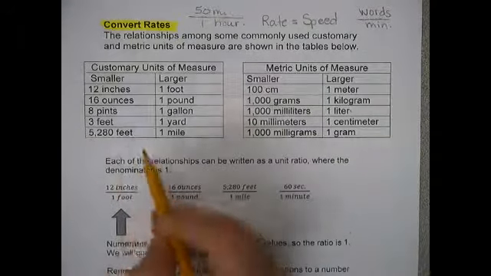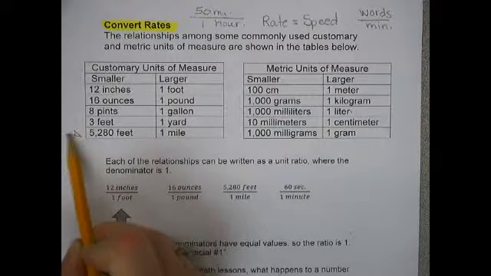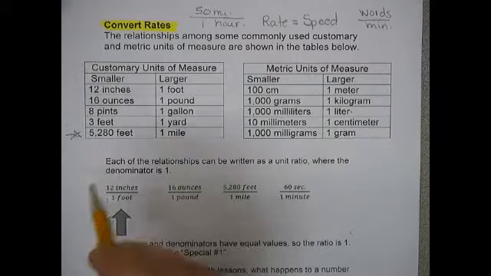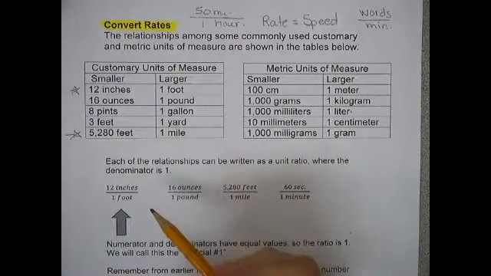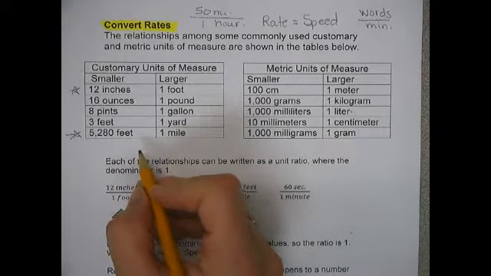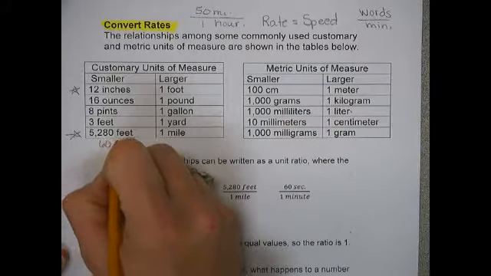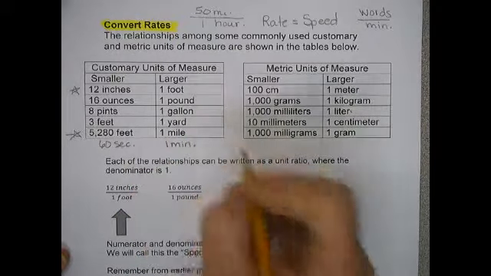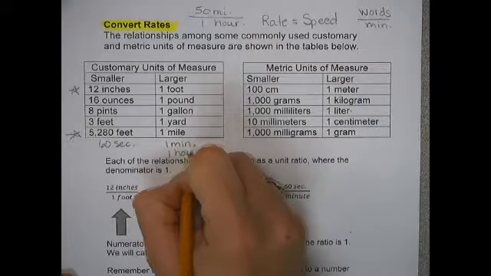So this will be a reference point for you. Some of the things that we will most commonly use, this one definitely needs to be memorized. There's 5,280 feet in a mile, inches to feet. These are all very important. There's a couple I didn't add in here, and that's when you convert time. So just as a review, remember that there's 60 seconds in a minute. So you can add that in.